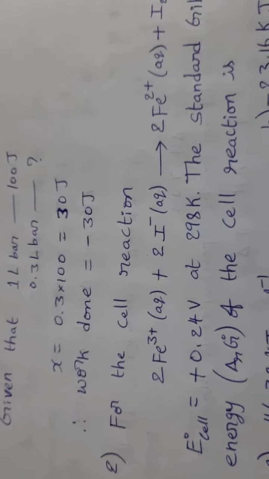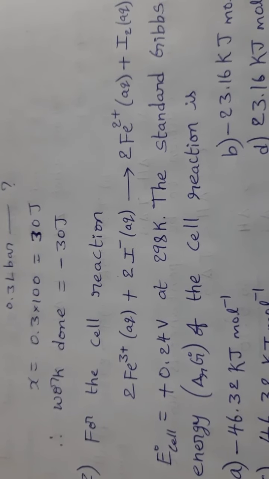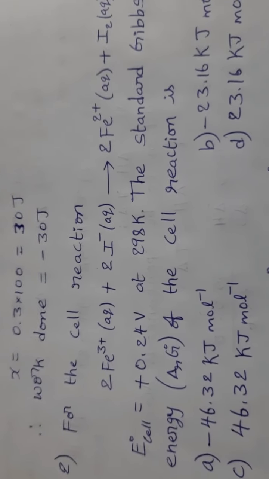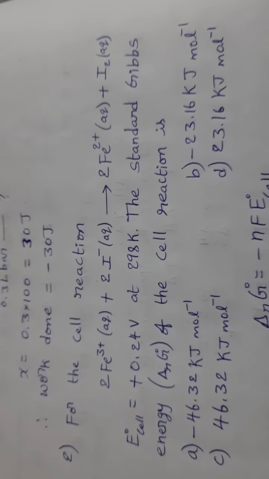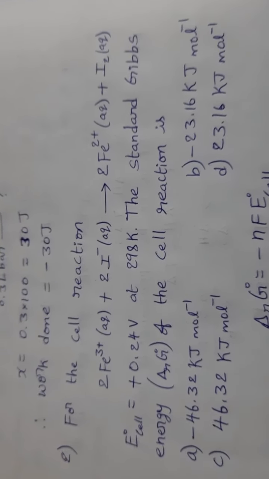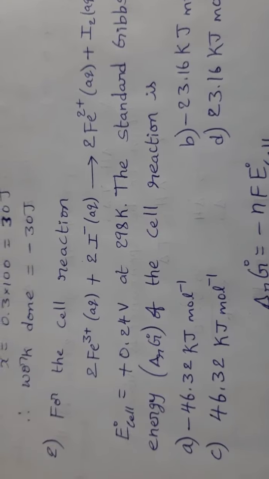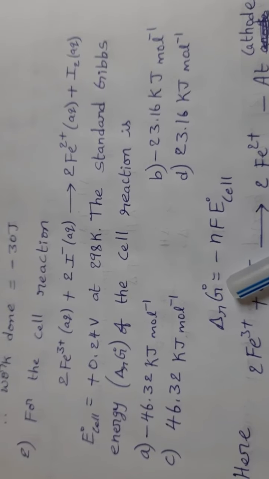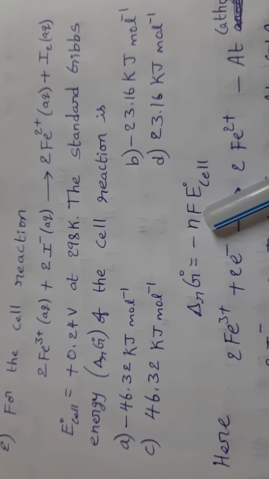Okay. Next. In the same 2019 NEET exam, another question. For a cell reaction, 2Fe3+ plus 2I- gives rise to 2Fe2+ aqueous plus I2 aqueous, E0 cell equal to plus 0.24 volts at 298 Kelvin. The standard Gibbs energy, delta rG0, of the cell reaction is... Okay, EMF is given, delta rG0 we should find out based on this equation. See the required formula: delta rG0 equal to minus nF E0 cell. Here n value we should find out.